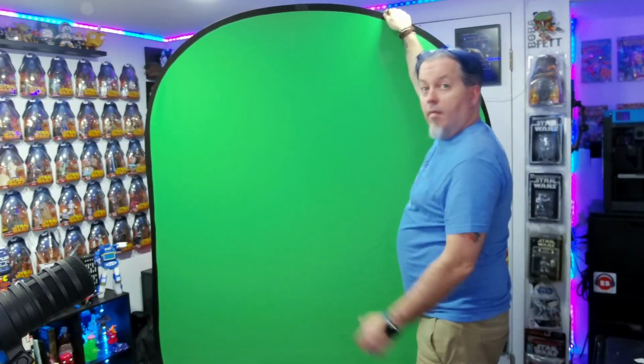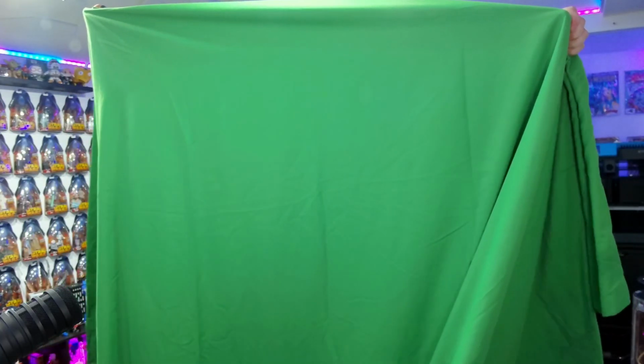Here's what you'll need. Something green. And no, I'm not trying to be funny. It can be a collapsible green screen like you can find online, or a pop-up green screen, a green cloth, or even a painted green wall. As long as it's a vibrant green color that can be lit evenly, that's really the only requirement.